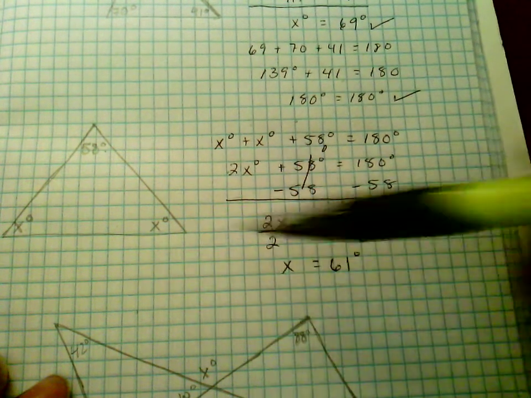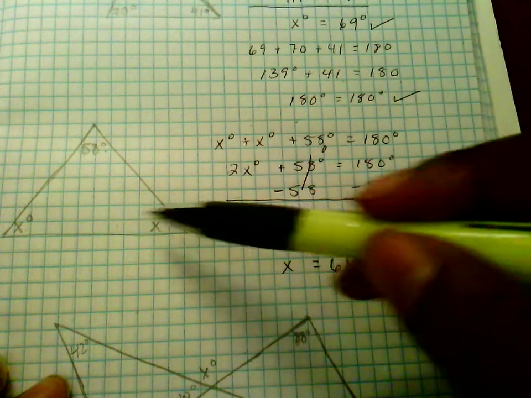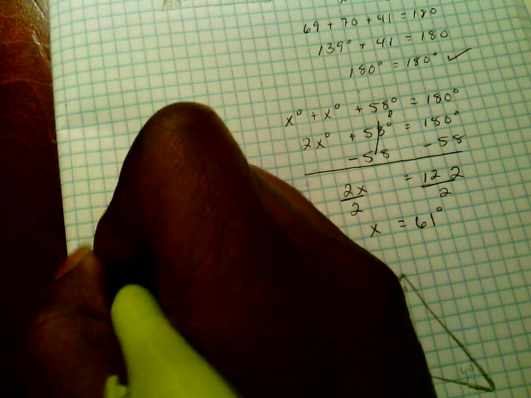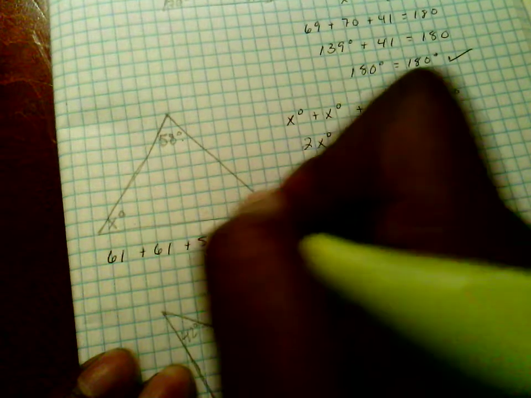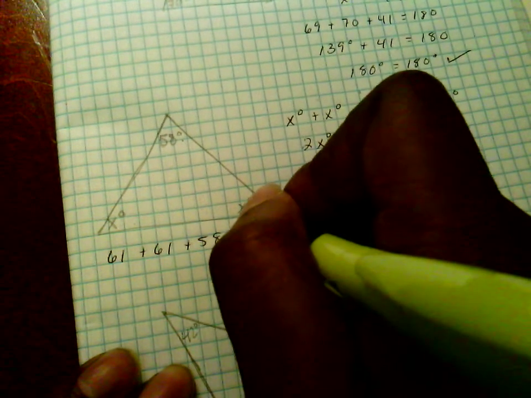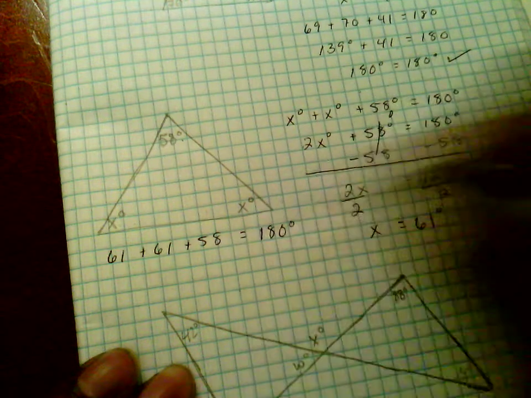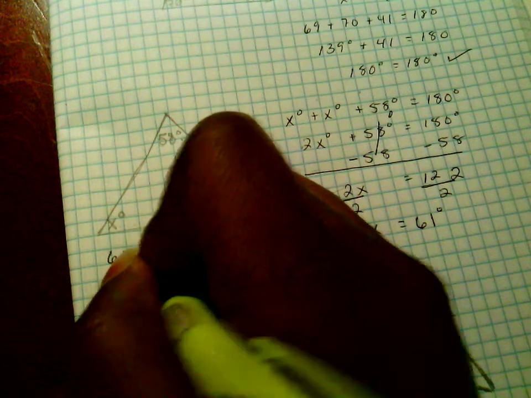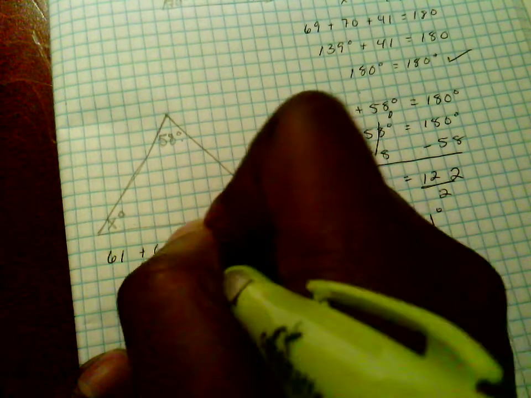So that would mean both of these angles will measure out 61. And again, we check that. 61 plus 61 plus 58 equal to 180. 61 and 61 again will give me 122 degrees plus 58.